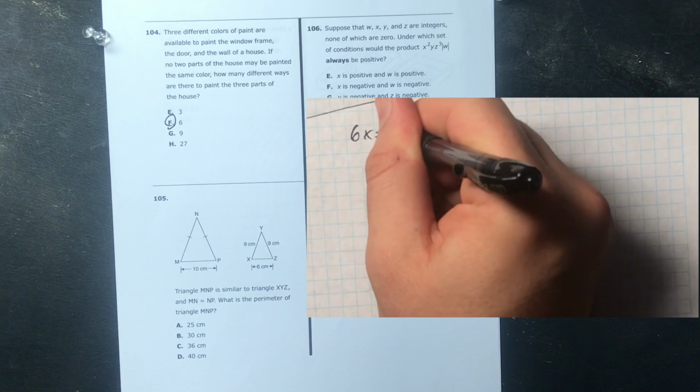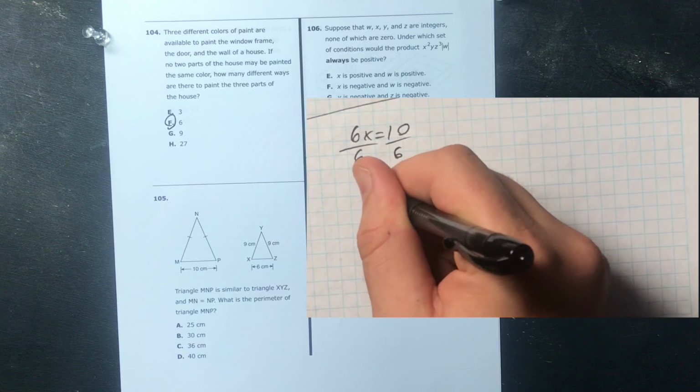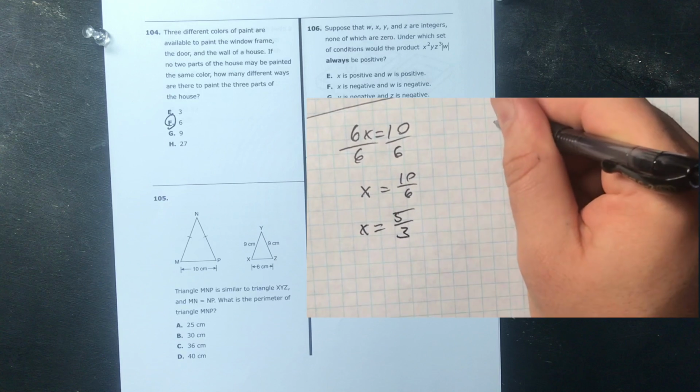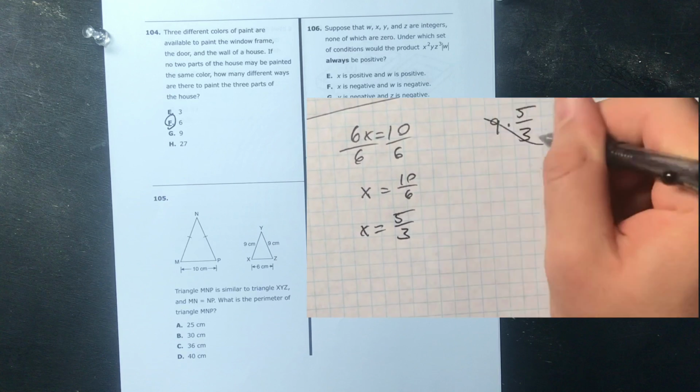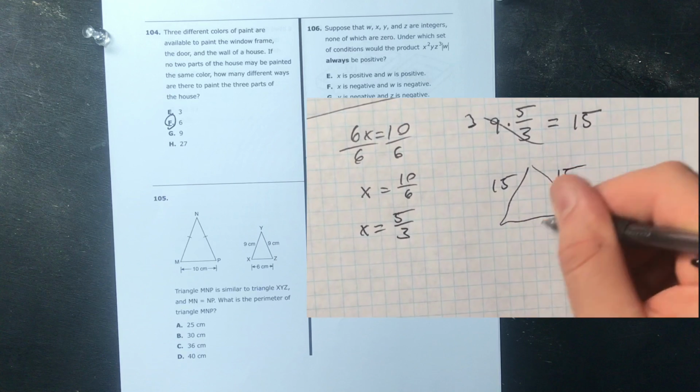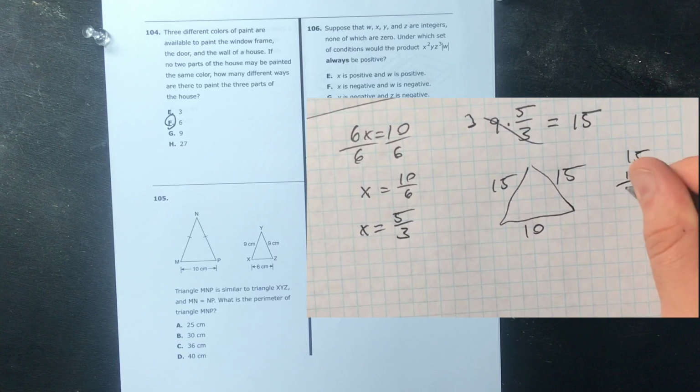Triangle MNP is similar to triangle XYZ and MN equals NP. What is the perimeter of triangle MNP? So since they're similar, we have to find out what the proportion is, or the scale. And it looks like the scale is 5/3. So we're going to apply that to the side, and the corresponding side will be 15 on the bigger triangle. We're going to fill it out, add up all of the side lengths. Our perimeter is 40.